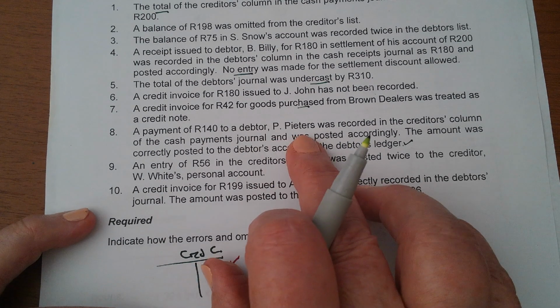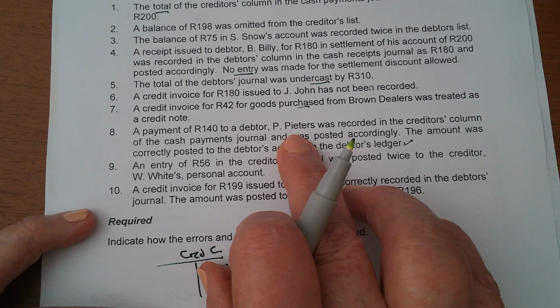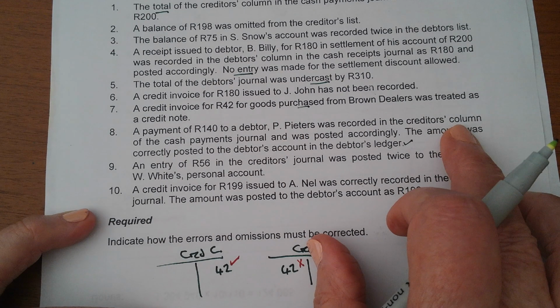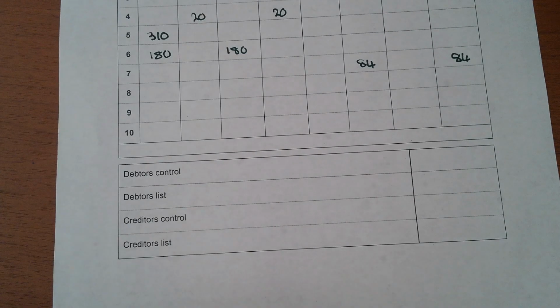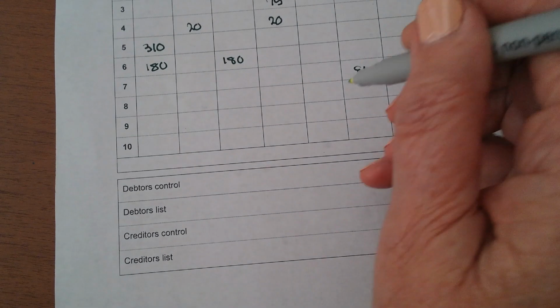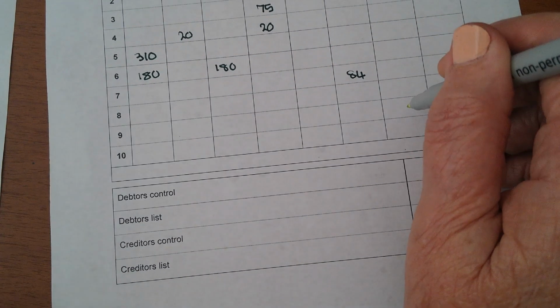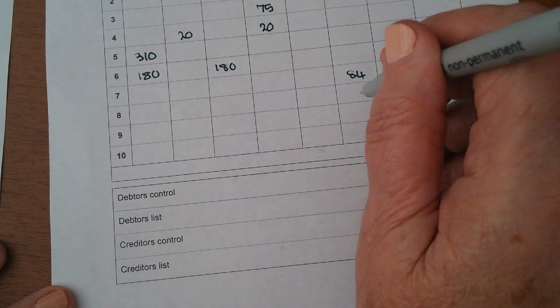So payment of 140, so we had to debit Peters because bank is credited, then the debtor should have been debited, and we recorded in the creditors column, so we posted this entry to the creditors control account. So in the creditors control, we showed the amount in the creditors list, 140.